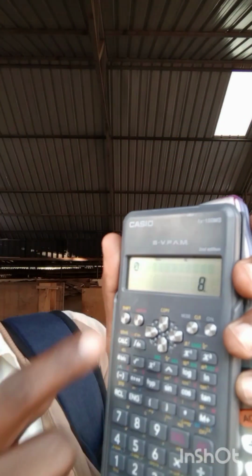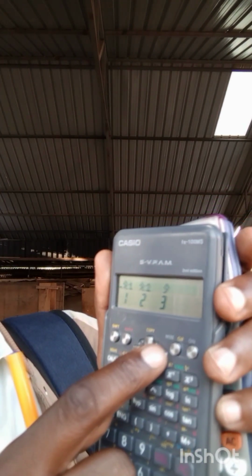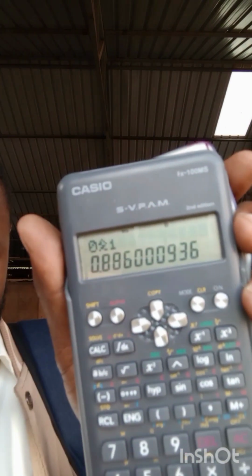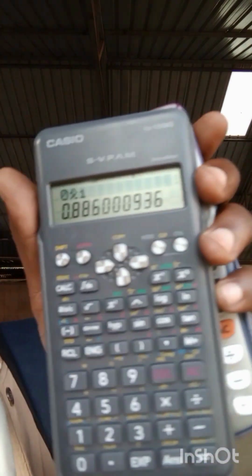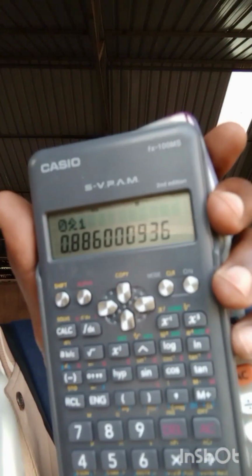I press shift, then number 2. I press the right arrow key up to the end, then I press the X bar 1, that is number 1. Then I click OK, that is the equal sign. I get 0.886 as my first root.